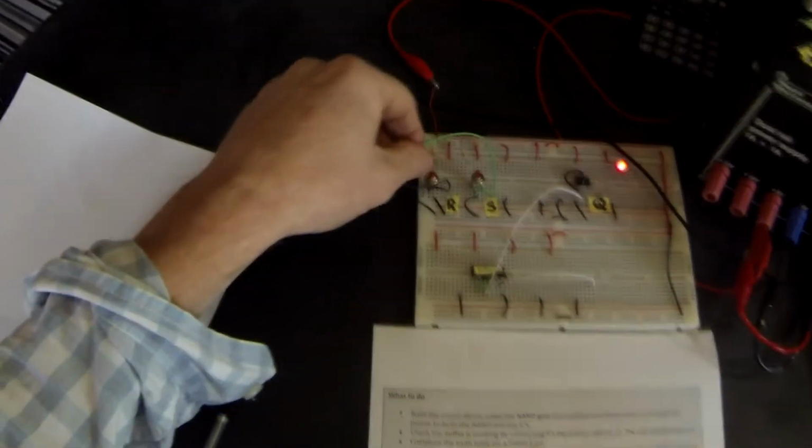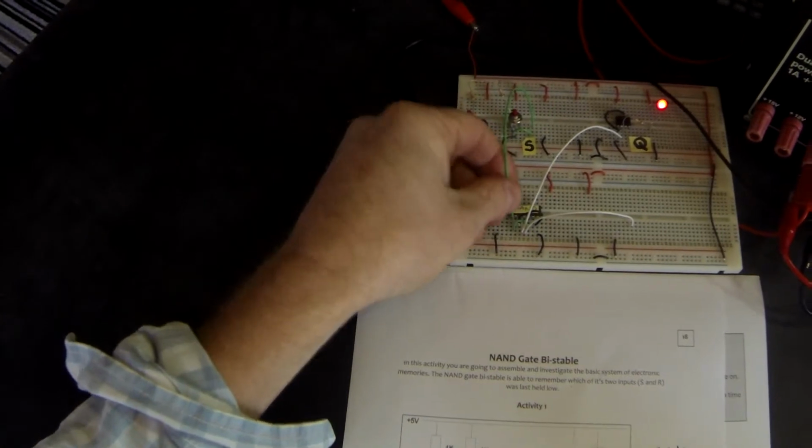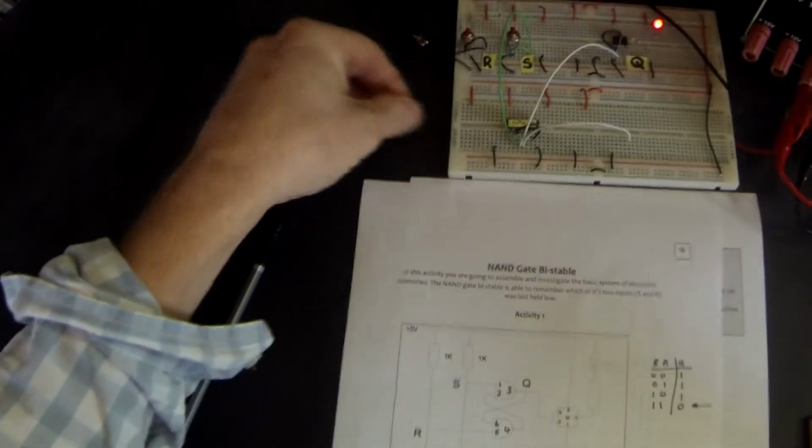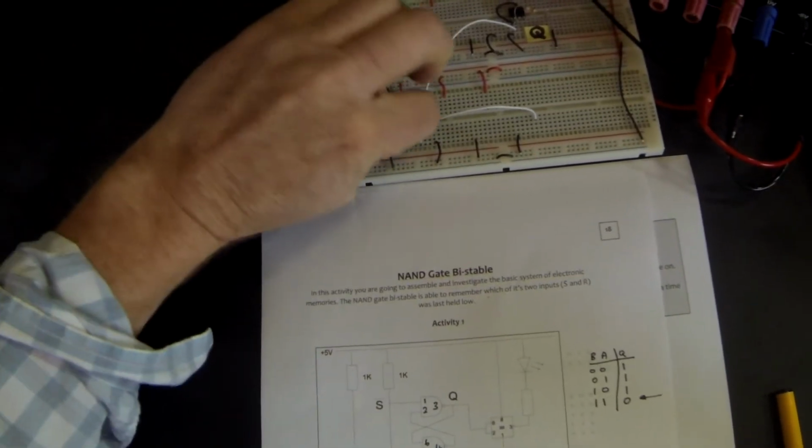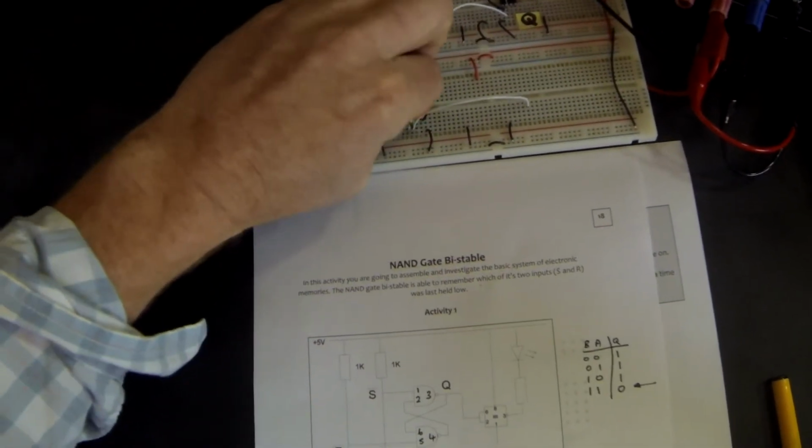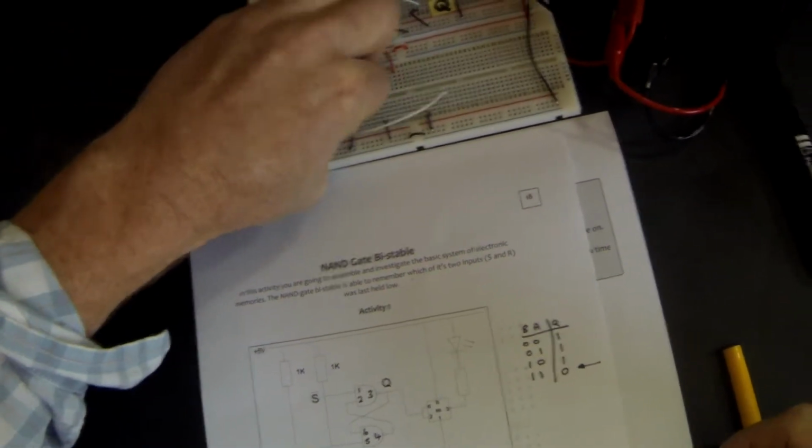So what sort of testing can we do on this? Well, I've written down a little table here for you to follow, but let's look at what this does first of all. Just going to put my switches back in. So S goes to pin 1 and 2, and R goes to pin 5. Can't go in the breadboard. There we go.